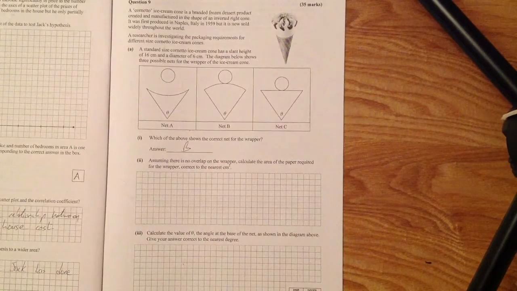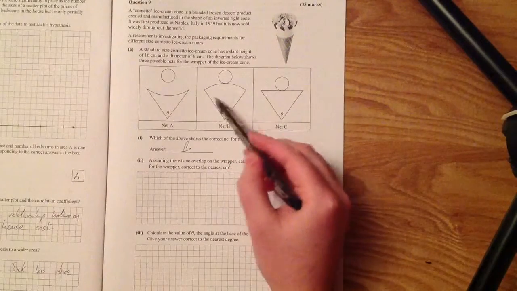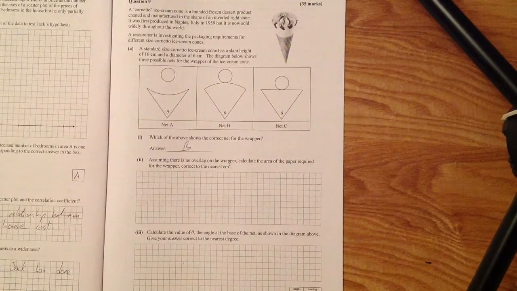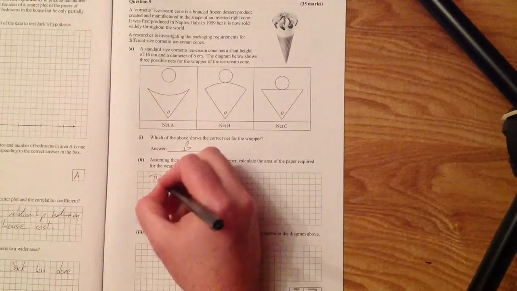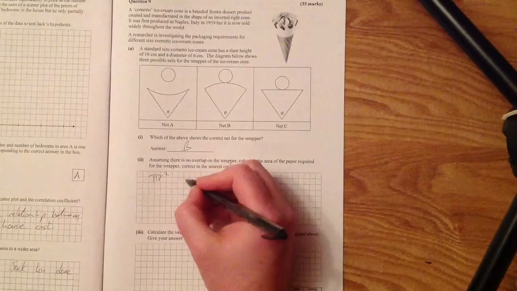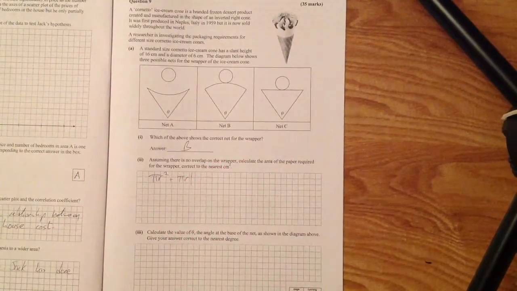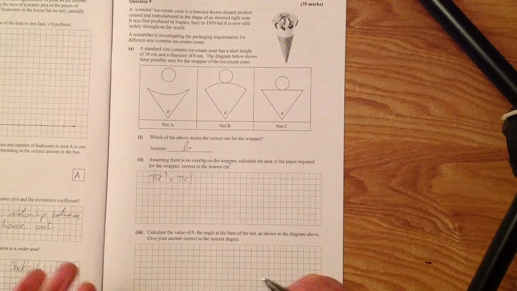Assuming there is no overlap on the wrapper, calculate the area of the paper required for the wrapper, correct to the nearest centimetre squared. So you're going to need the area of this part and the area of this part here, okay? And the formula is the area of a circle and the curved surface area of a cone added together. So essentially you're going for pi r squared, which is the area of a circle, added to pi r l, which is the surface area of the cone, okay? So all you gotta do is sub in your values.